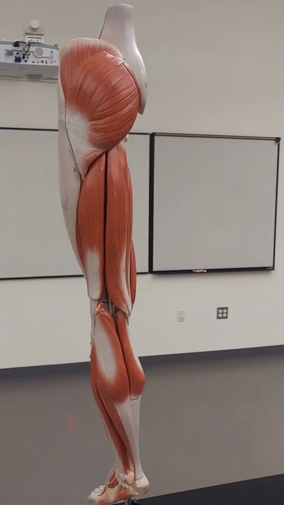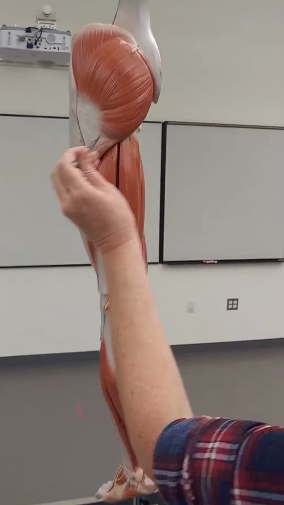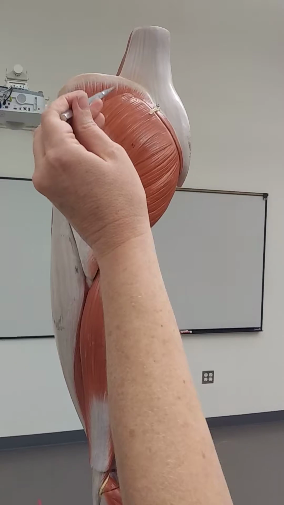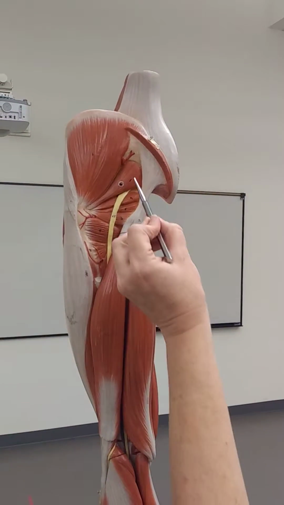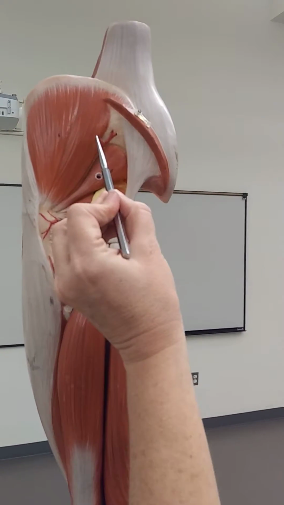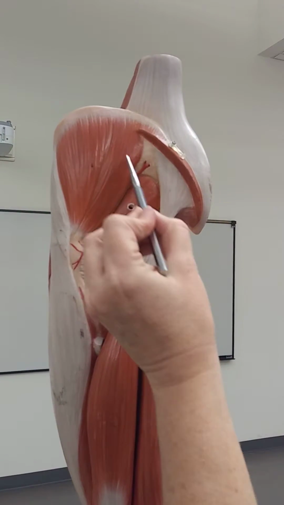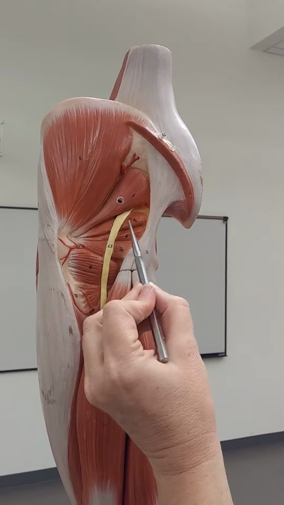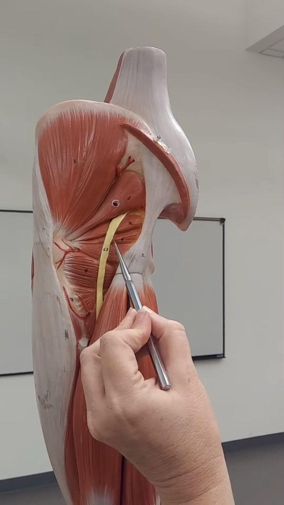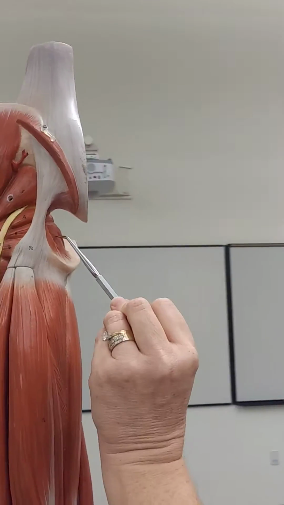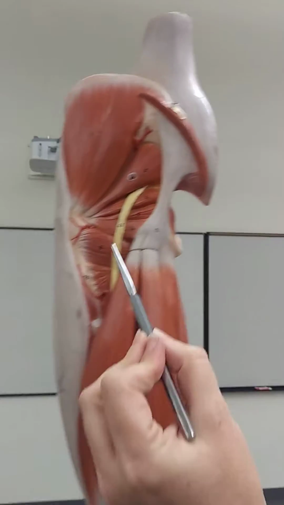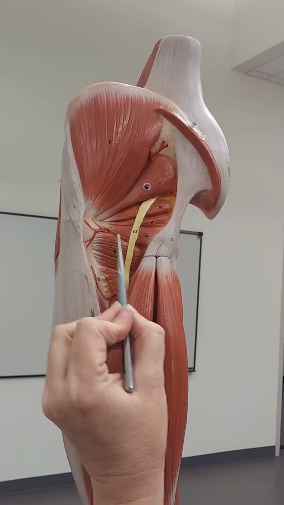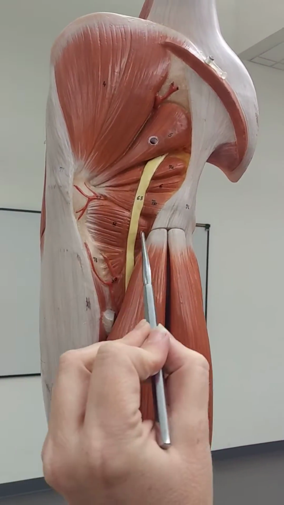Going to be a video about the muscles of the lower extremity. Gluteus maximus, gluteus medius. Gluteus minimus is not seen on this model. It would only come up to here to the gluteal line. Piriformis, superior gemellus, obturator internus, that comes all the way here, inferior gemellus, and quadratus femoris.